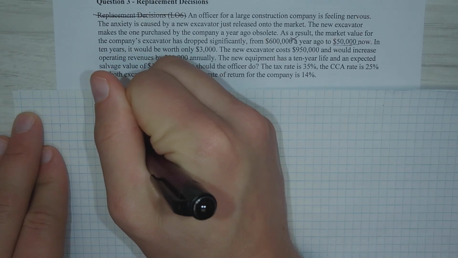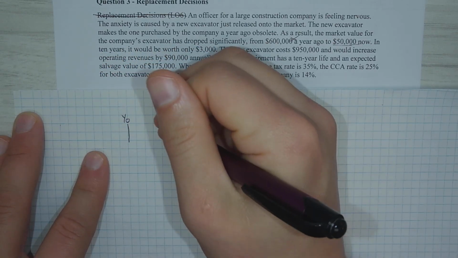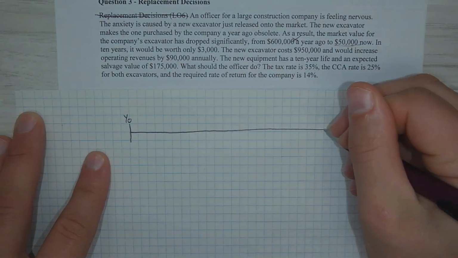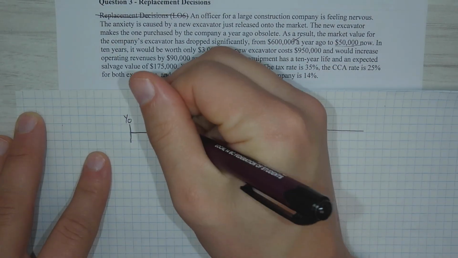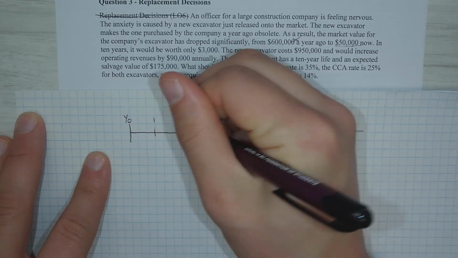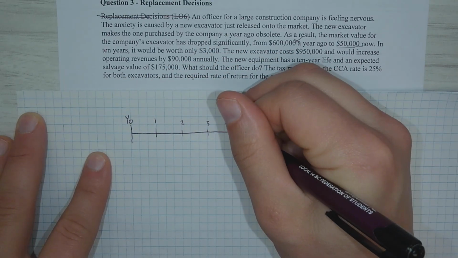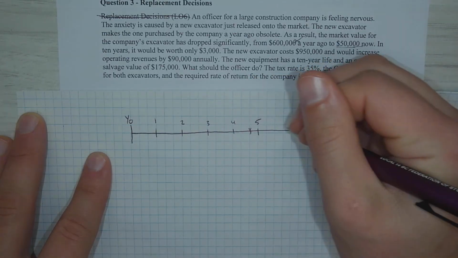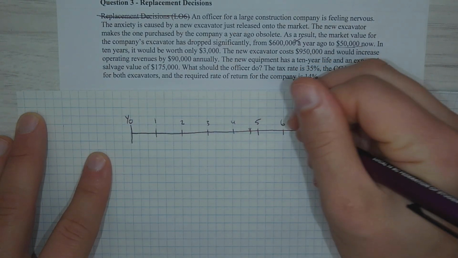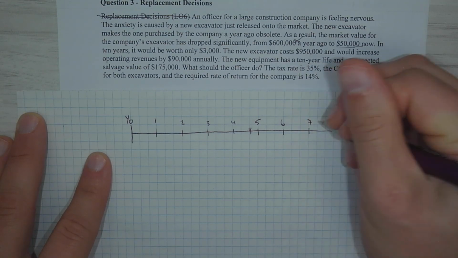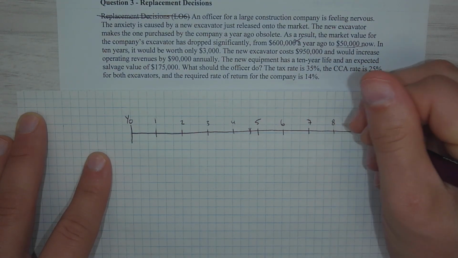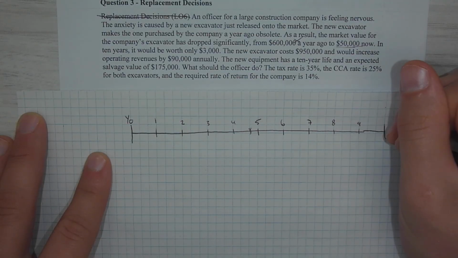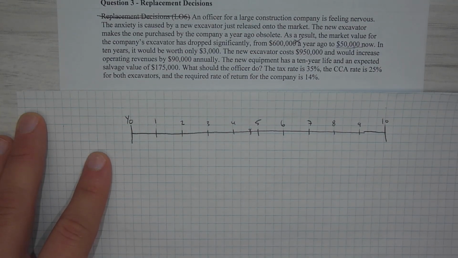We're going to go year 0, 1, 2, 3, 4, 5, 6, 7, 8, 9, 10.